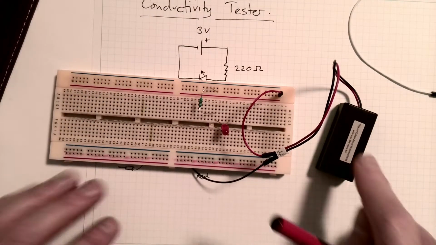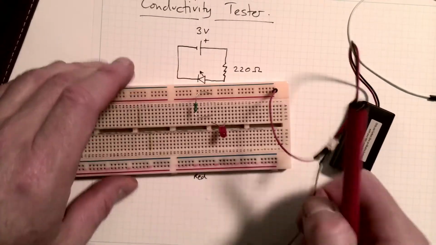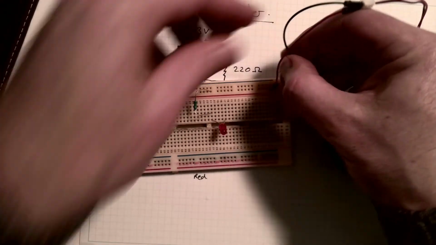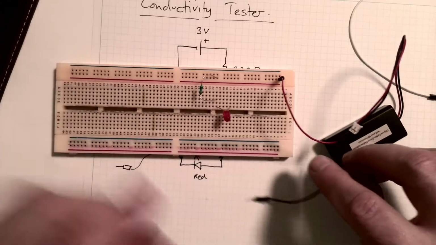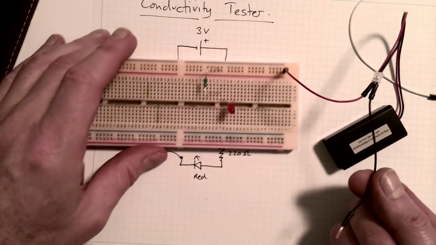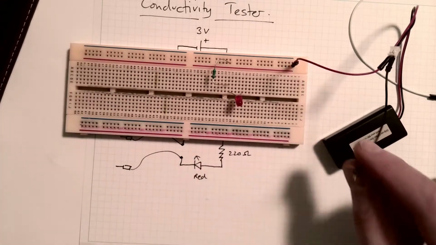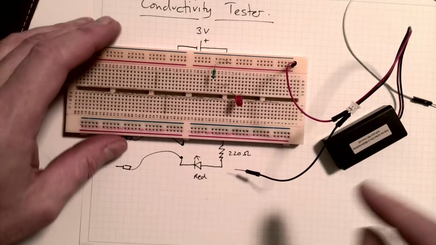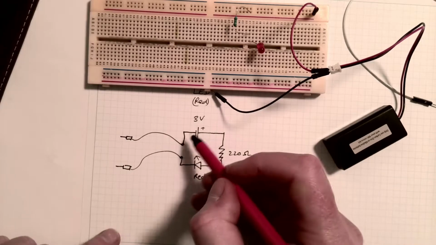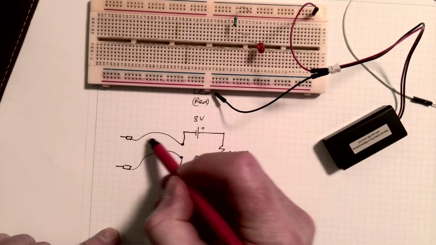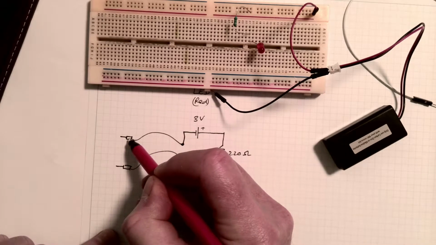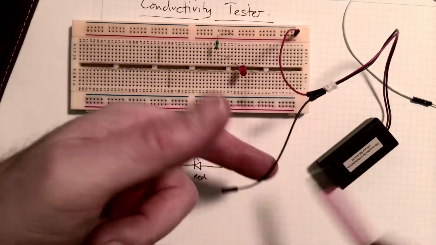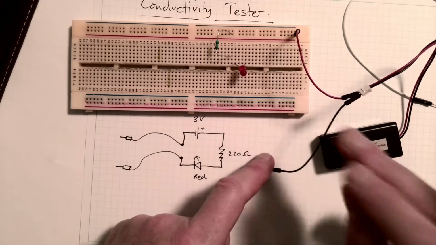I've got my battery pack here, which is giving me the 3 volts, and we've connected up our leads to the battery pack. Now I'm going to take the negative lead of the battery pack and keep it available for testing. So if we look at the back end of the circuit, I've got the negative end of the battery connected directly to my testing lead.